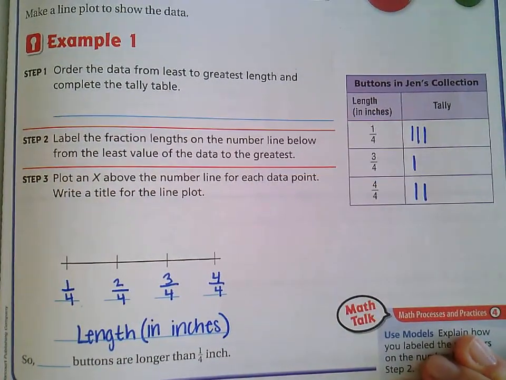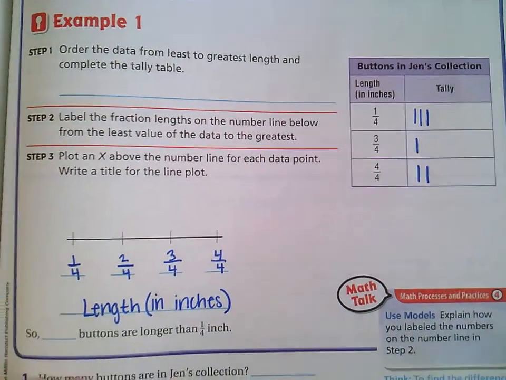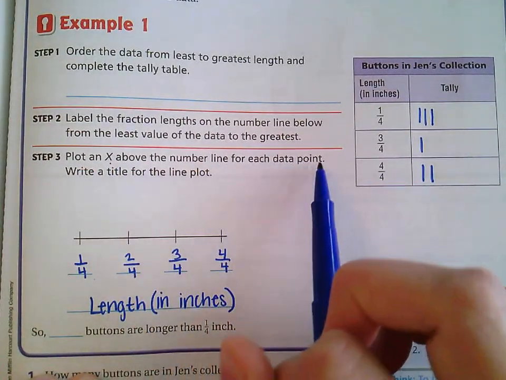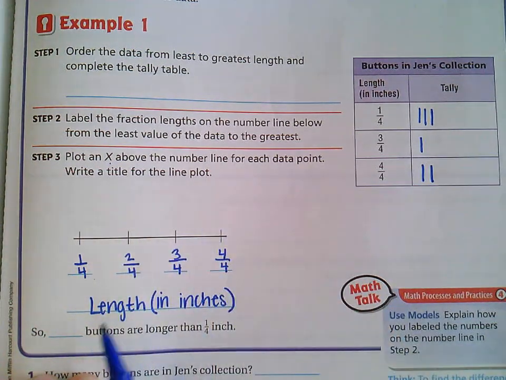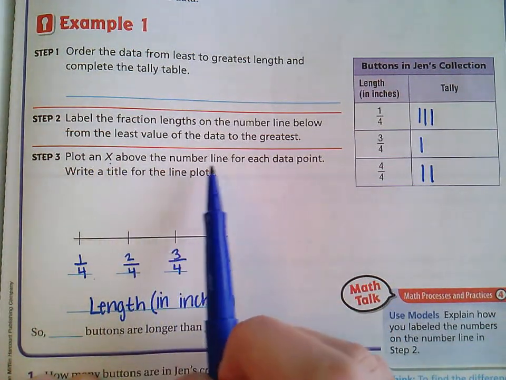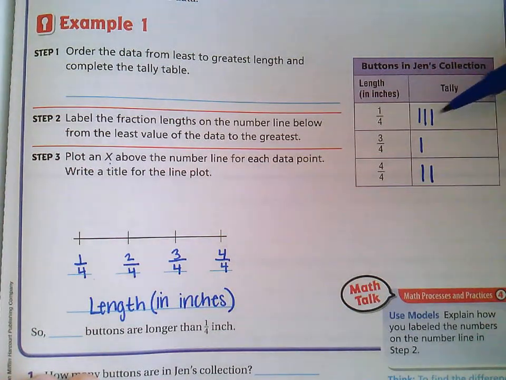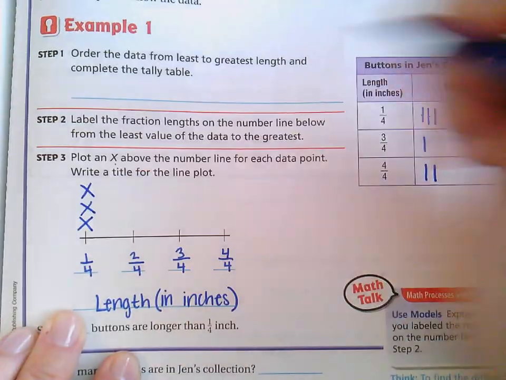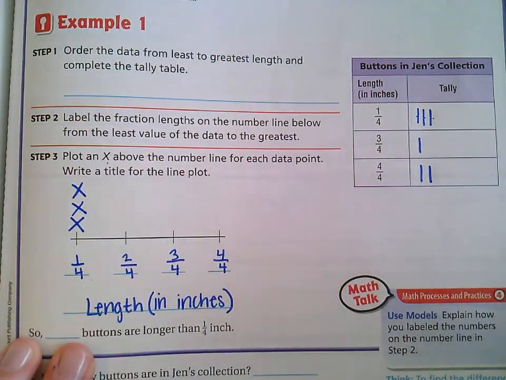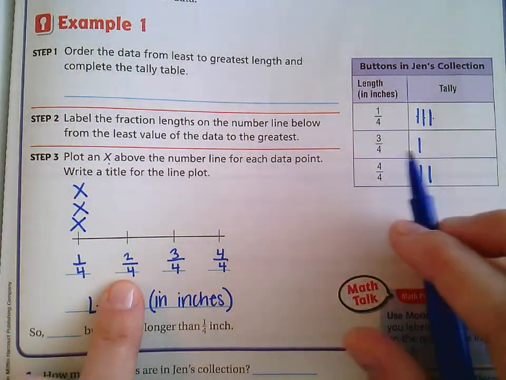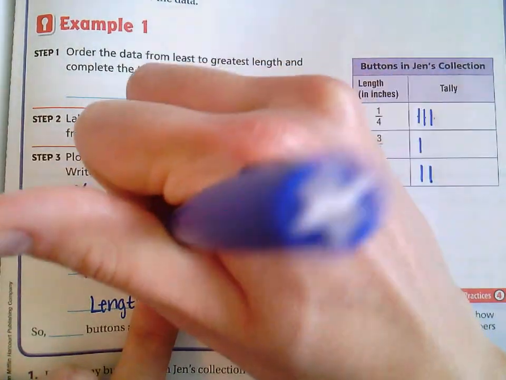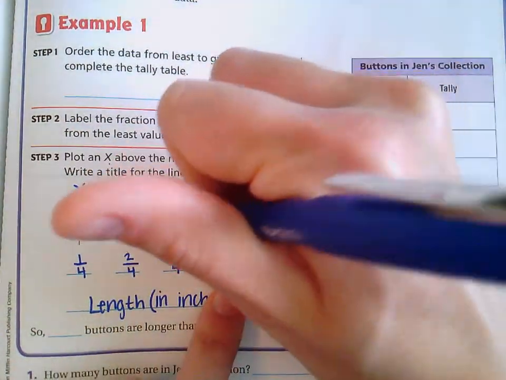Okay. So then we're going to do step 4, plot an X above the number line for each data point. Write a title for the line plot, which we already did. So plot an X above the number line for each data point. We said that there were three 1/4 length buttons. So I'm going to do X, X, X right above that to show that there are three. There are no 2/4. There is one 3/4, and there are two 4/4.